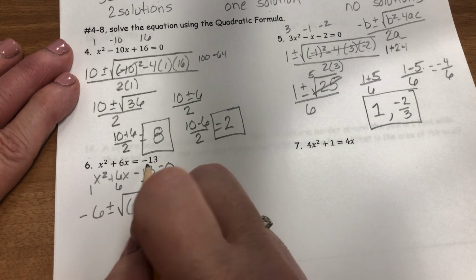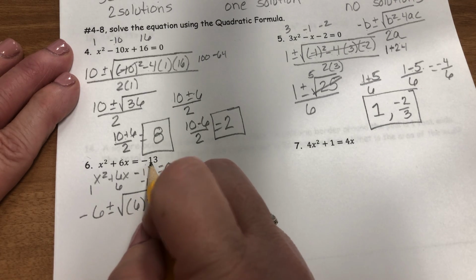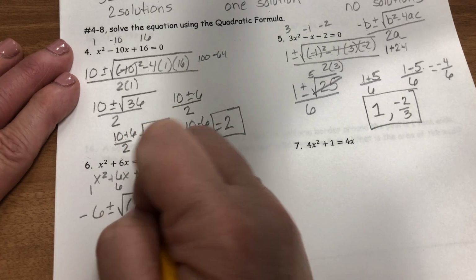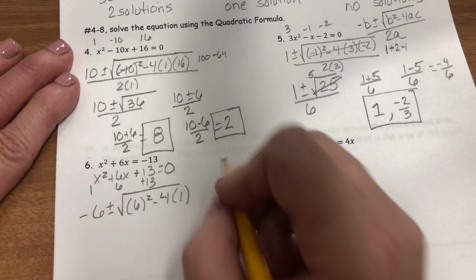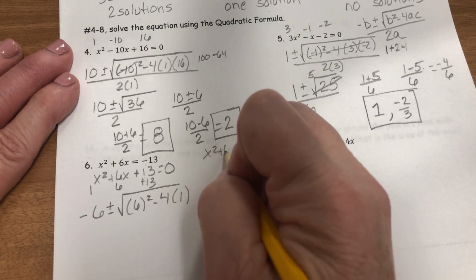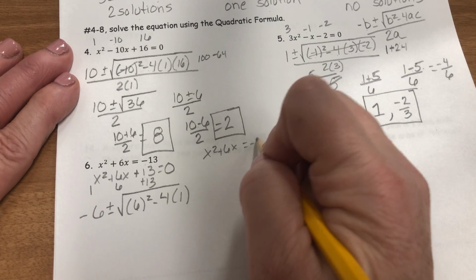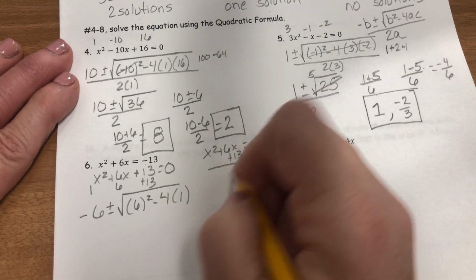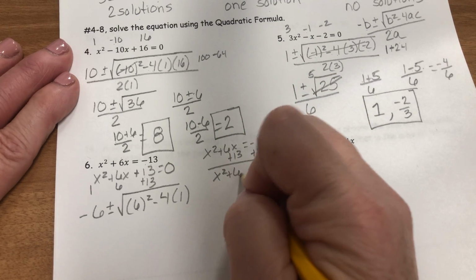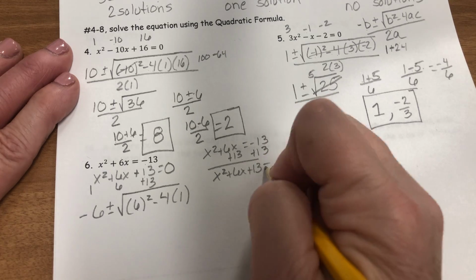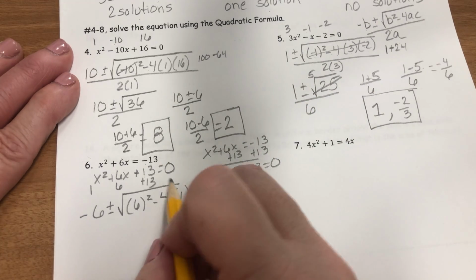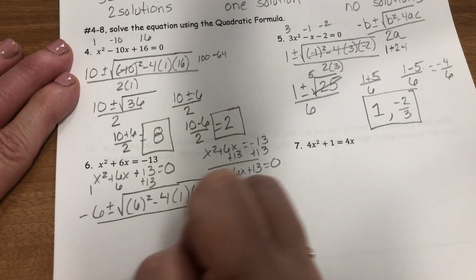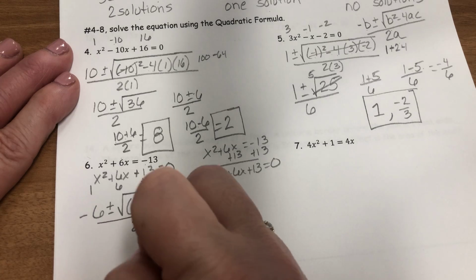Oops, just realized I made a mistake. To get rid of this negative 13, I need to add 13 to both sides. So that will be a positive 13. If you have x squared plus 6x equals negative 13, I added it to both sides. So my c value is actually a positive 13, all over 2a, which is 2 times 1.